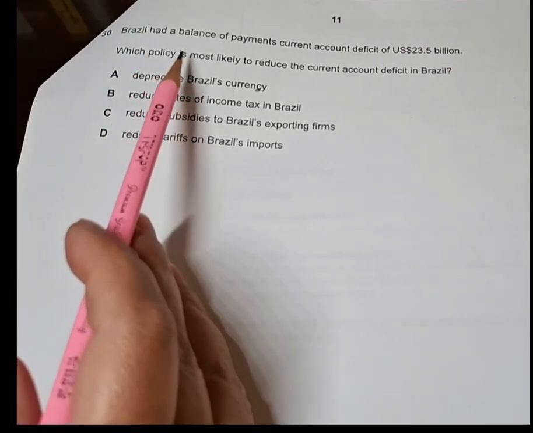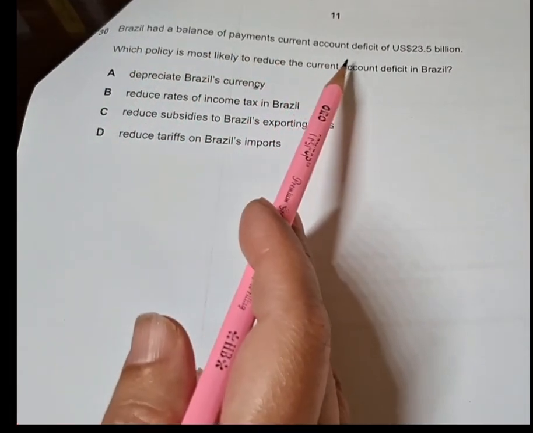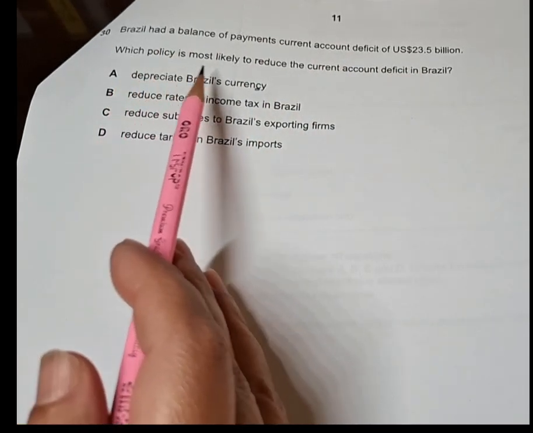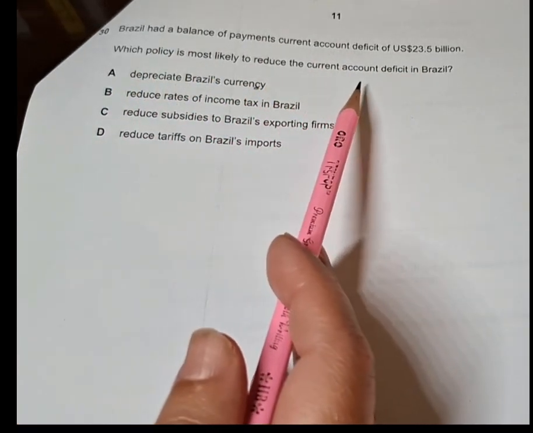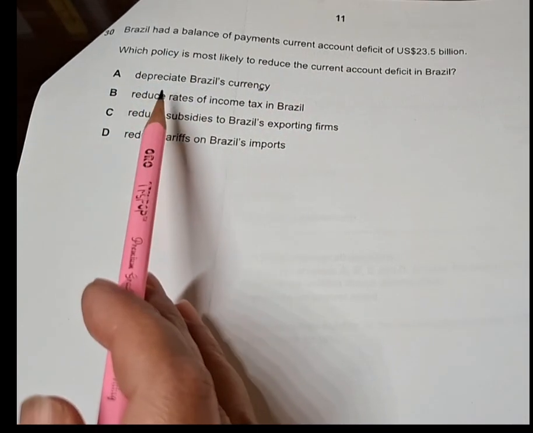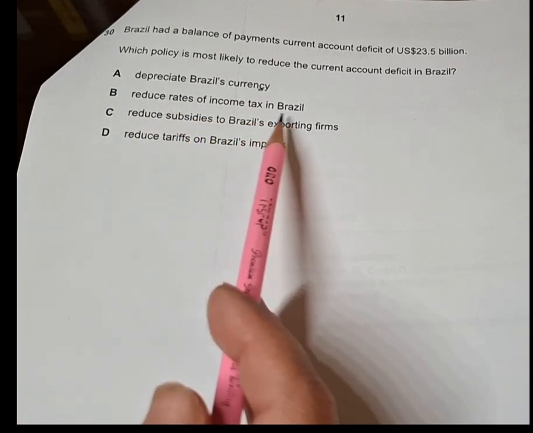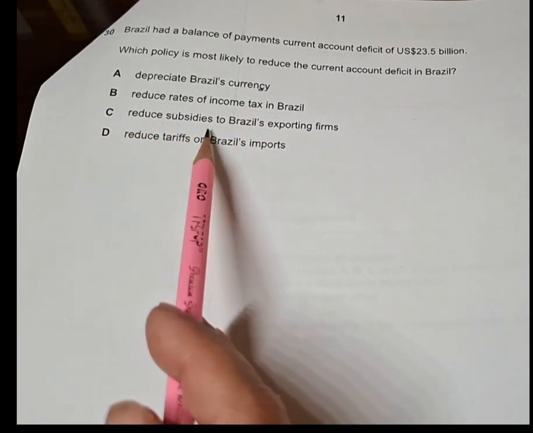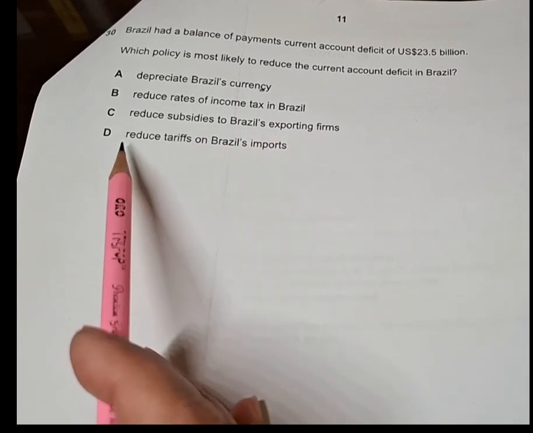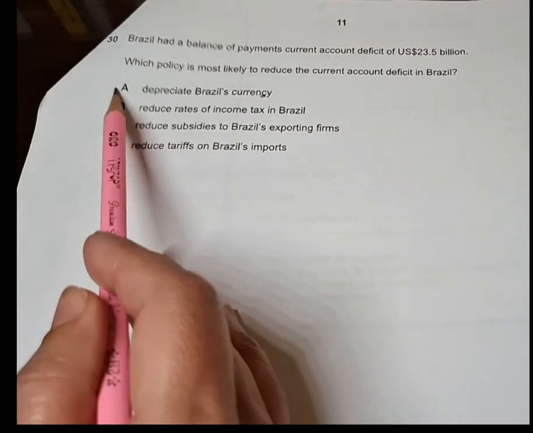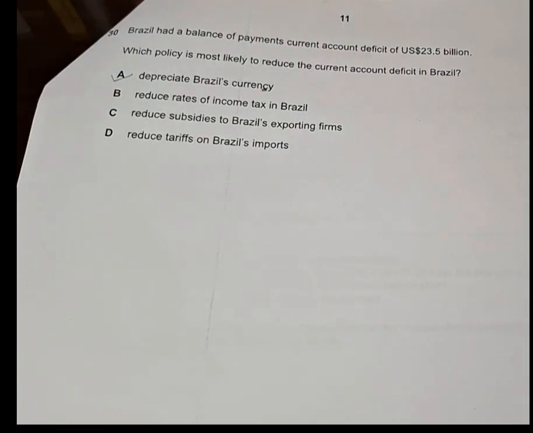Last one. Brazil had a balance of payments current account deficit of US$23.5 billion. Which policy is most likely to reduce the current account deficit in Brazil? A. Depreciate Brazil's currency. B. Reduce rates of income tax in Brazil. C. Reduce subsidies to Brazil's exporting firms. D. Reduce tariffs on Brazil's imports. Correct answer is A. Depreciate Brazil's currency.